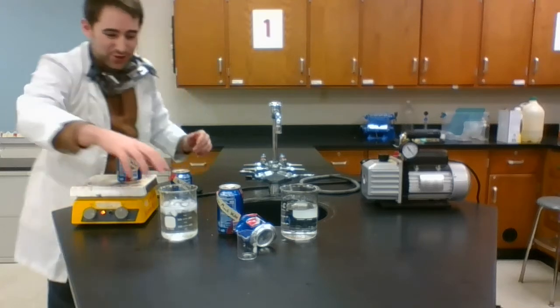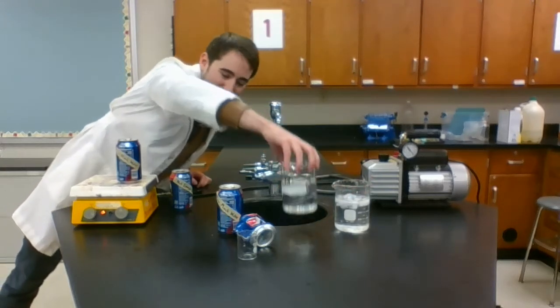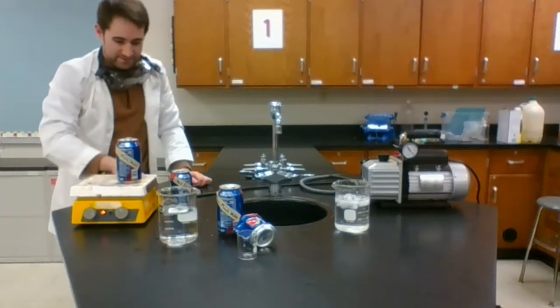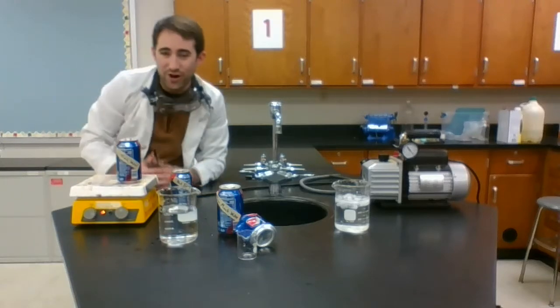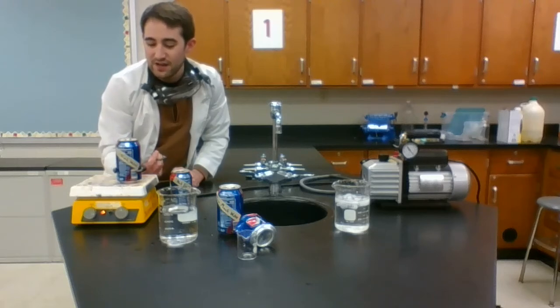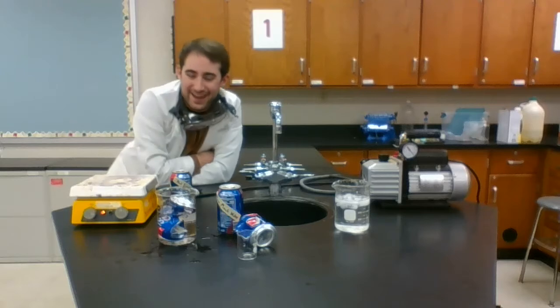So let's try it. I'm going to switch these out. Now, this can kind of go either way. We'll have to see how this goes. But this is just room temperature water. Okay, 10 milliliters of water, boiled, steamed up. Push the air out of the can. Ooh, that one kind of scared me.